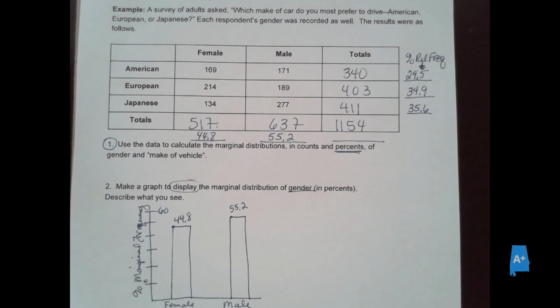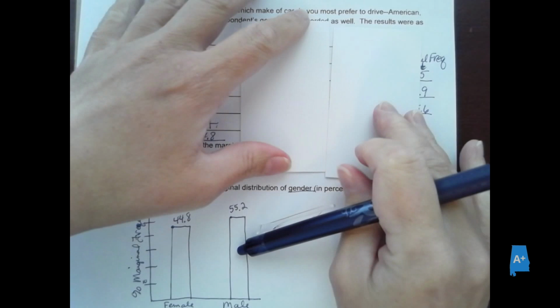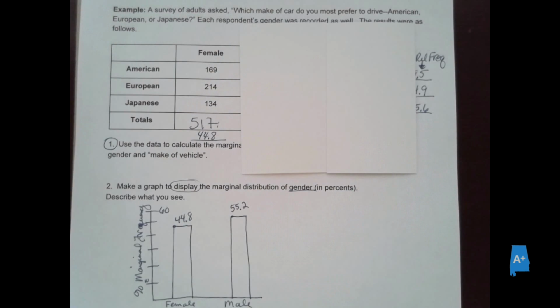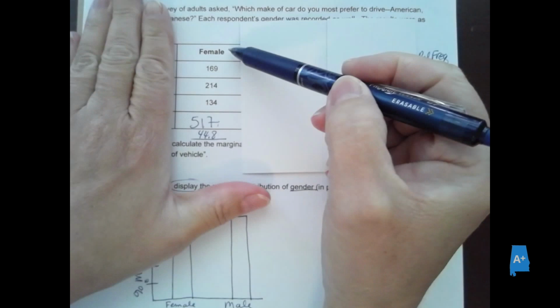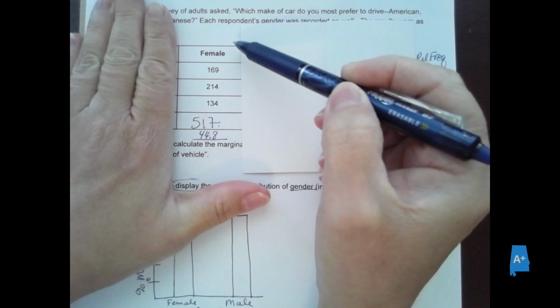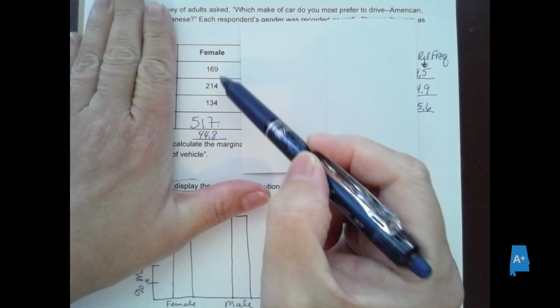given that the respondent is female, that means that I can only look at the females. That's what it means. Given that the respondents are female, I can only look at females. So the reason this is called conditional probability is because I put a condition on the population.